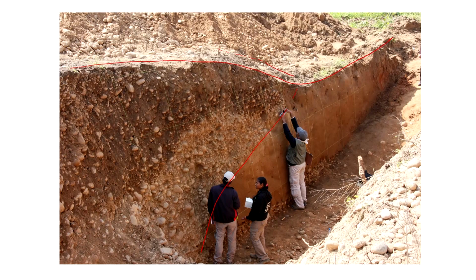Mapping is important, and what we have done is put a 1 meter by 1 meter grid on this, and that has been sketched.